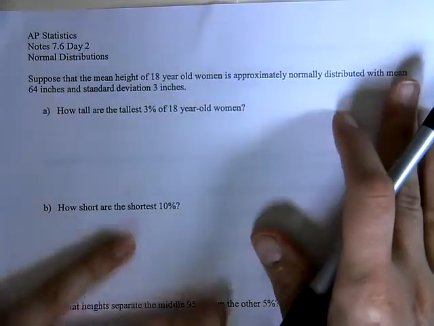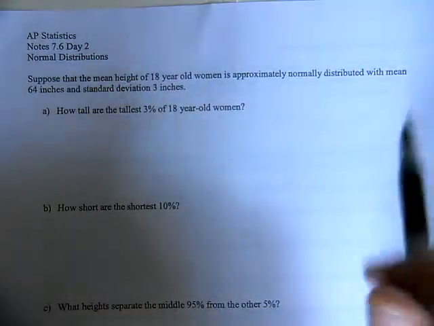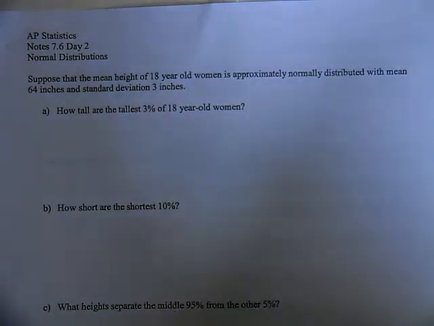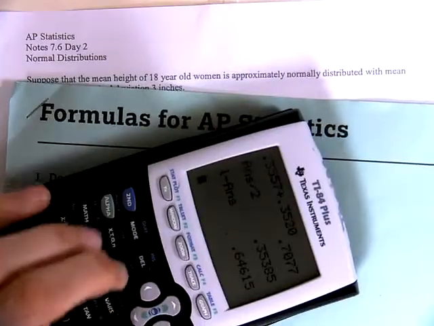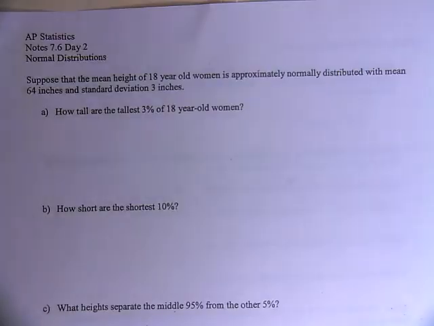Okay, we're going to continue with the normal distribution today. We're going to do a couple more problems. I'm going to show you some stuff in the calculator. So make sure you have your formula sheet and your calculator handy, because I'm going to show you things in both today.